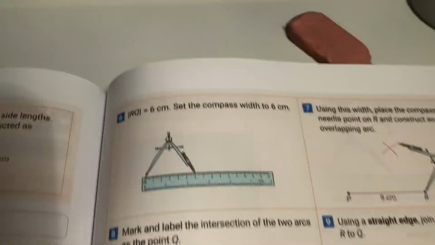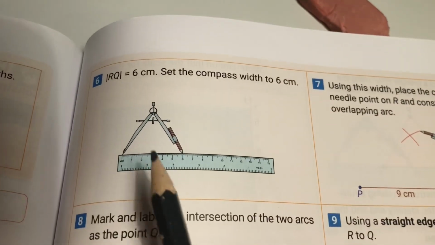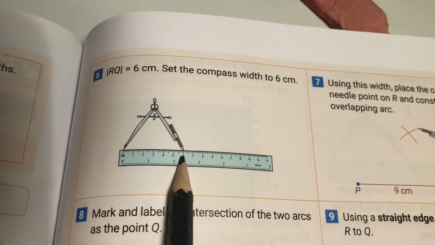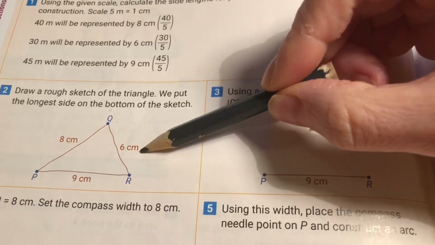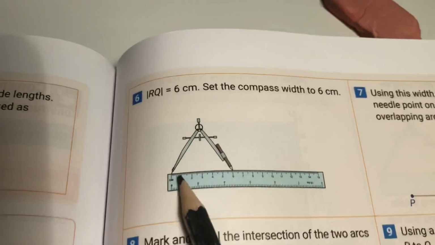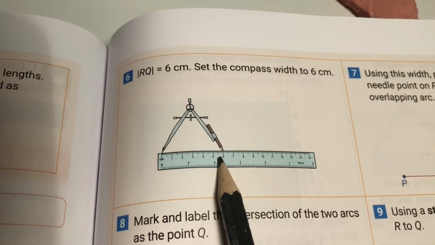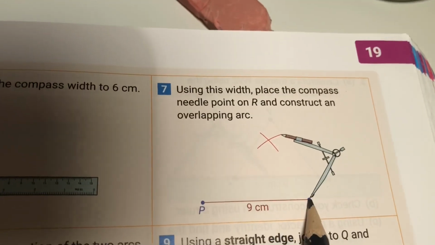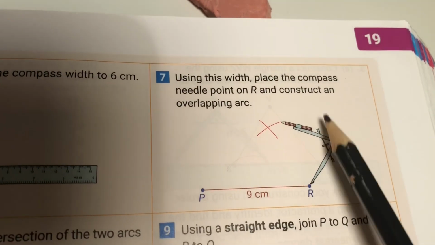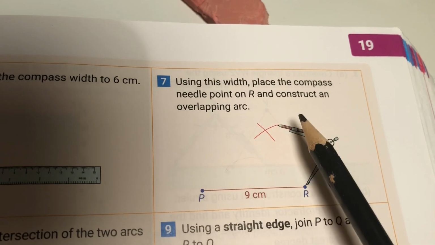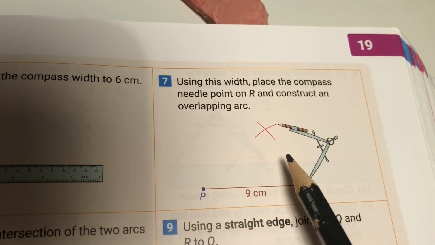Now it's time to start looking at the other end, the other third side, which is R to Q. So this measurement here is 6 centimetres. So we need to change our width now to be exactly 6 centimetres. And we put the point then on R, and we sweep across, making sure that we overlap our previous arc.